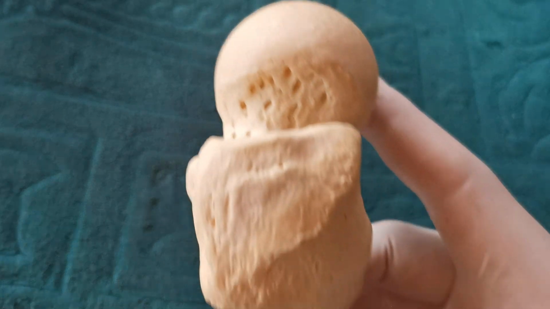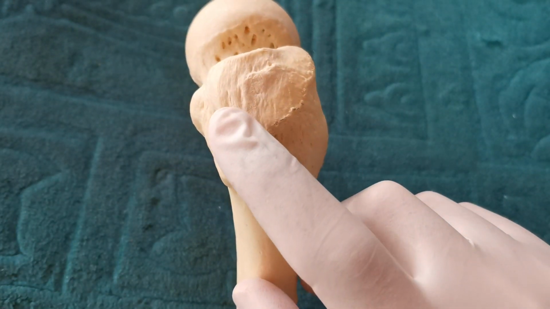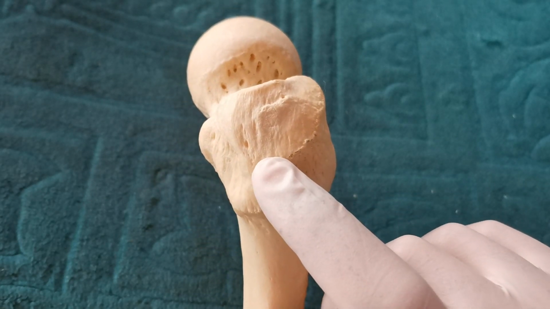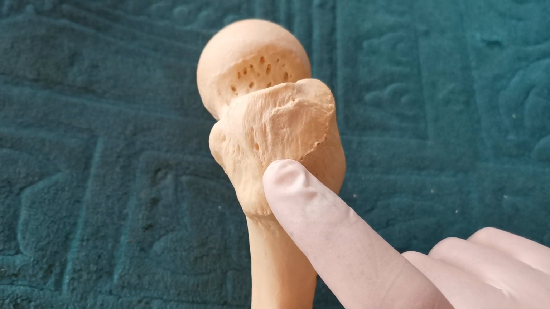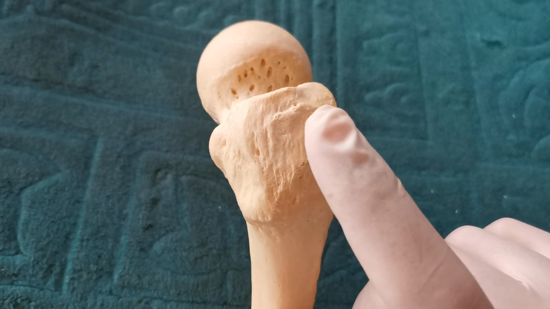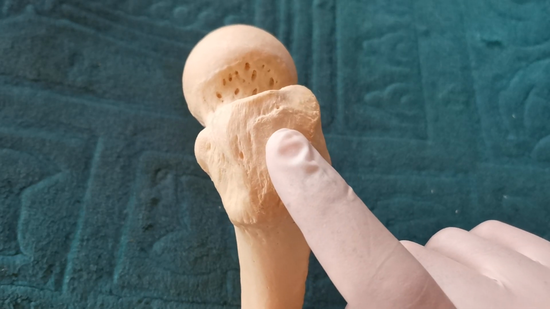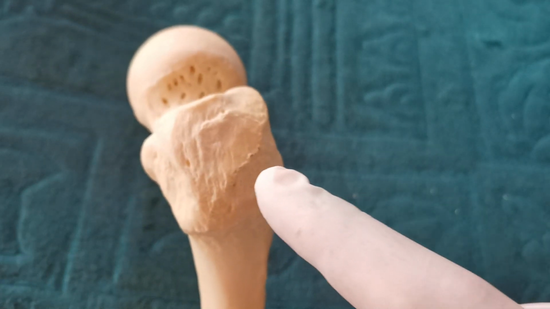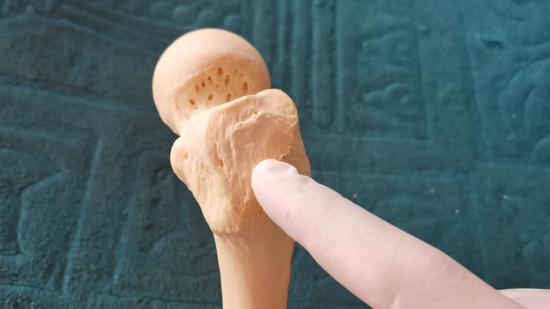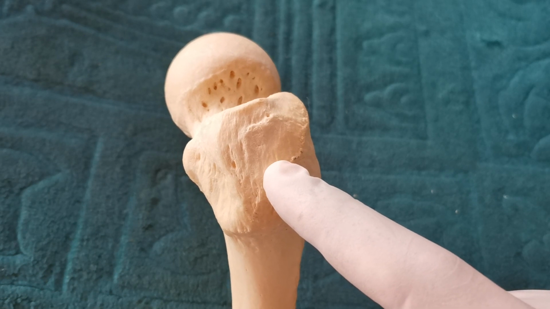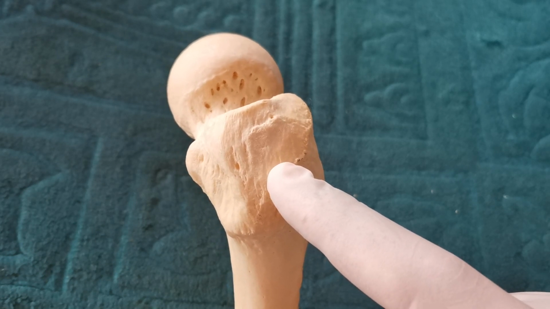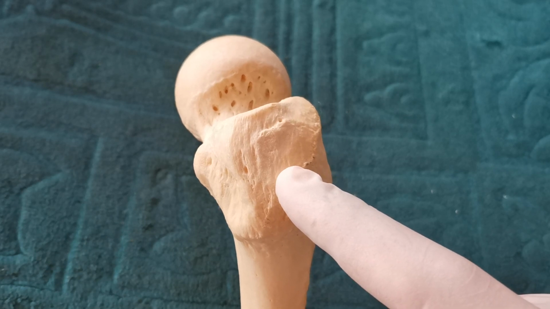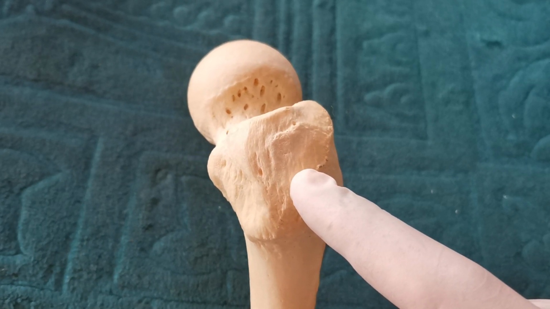Now let's talk about the greater trochanter. The greater trochanter receives the attachment of the gluteus medius and minimus muscles. I may ask you in the exam about this structure, with an arrow indicating it, and ask which of the following muscles have their insertion on the indicated structure.